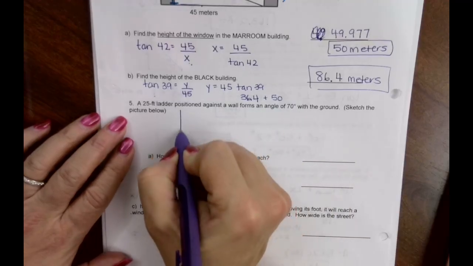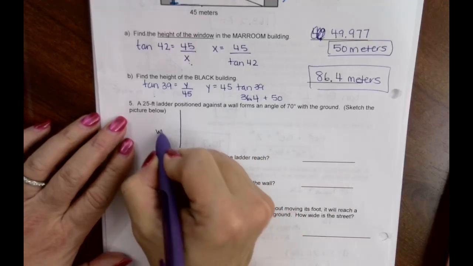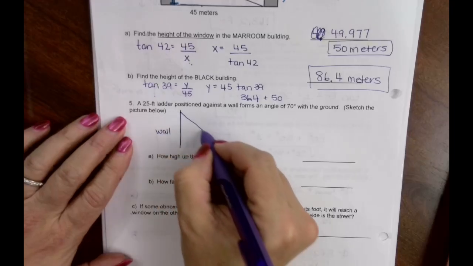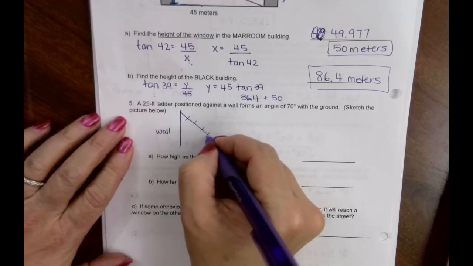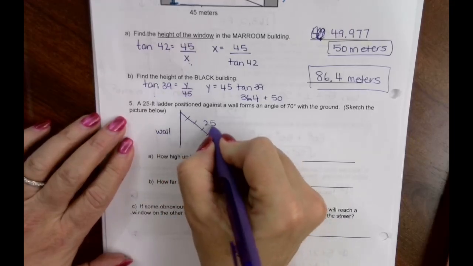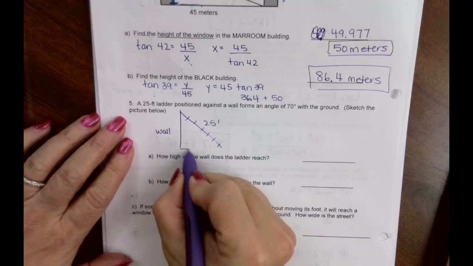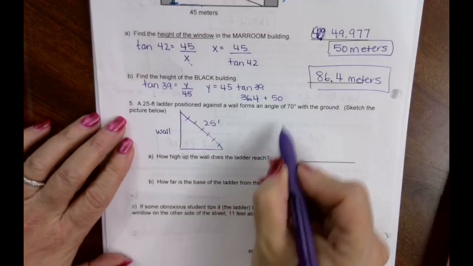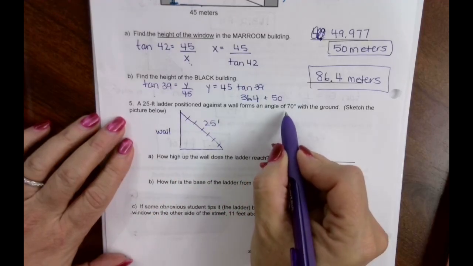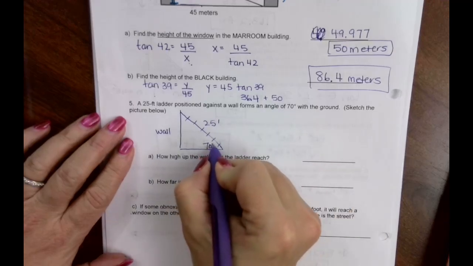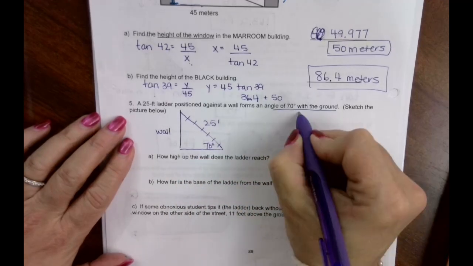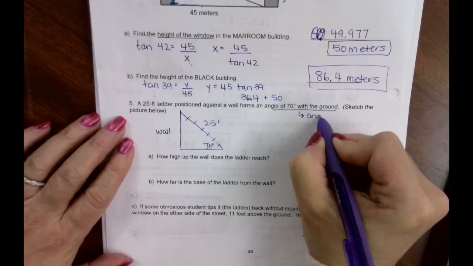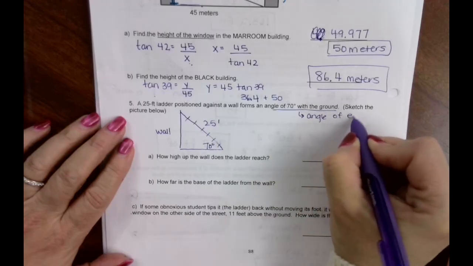So here's what I have. I have some wall that's right here, and I have a 25-foot ladder. It says that it forms an angle of 70 degrees with the ground. That's going to be this. So this angle with the ground is also an angle of elevation.